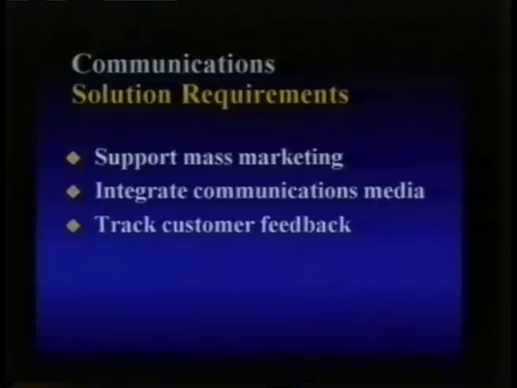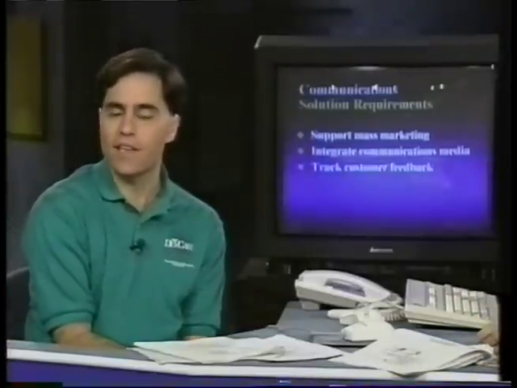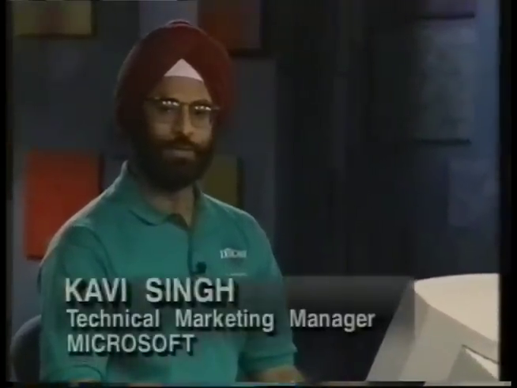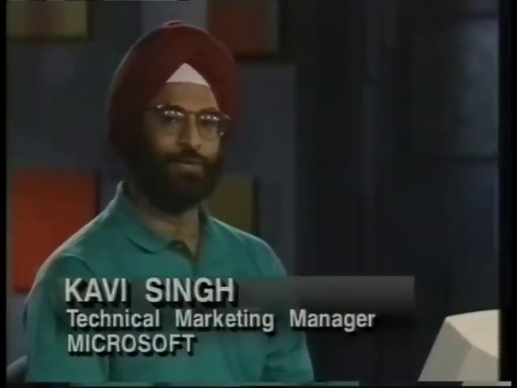And we're going to show in this demonstration how to essentially get the company in this scenario on the information highway, if you will, by integrating some new exciting communications media into their application. And for building the communications part of the customer information workbench, I'd like to bring up Kavi Singh. Kavi? Thanks, Jeff. Hi, my name is Kavi Singh, and I work with the Solution Developer Relation Group here at Microsoft. Today I will be building the communications module for you.